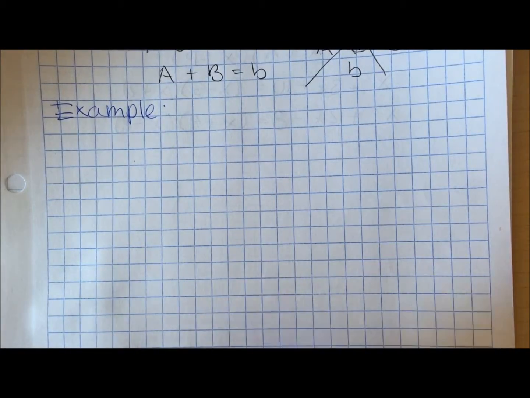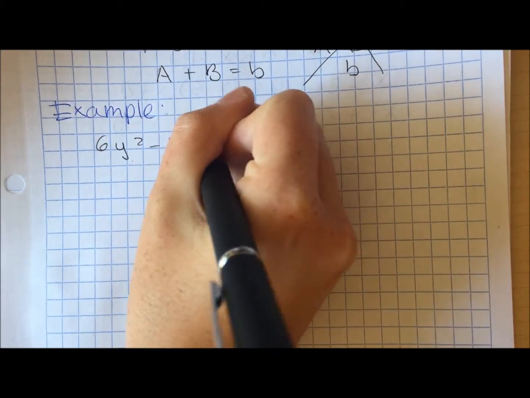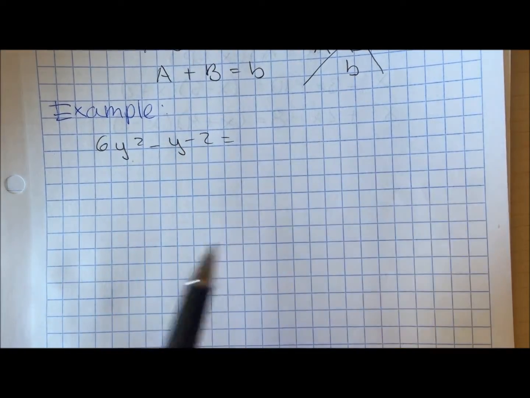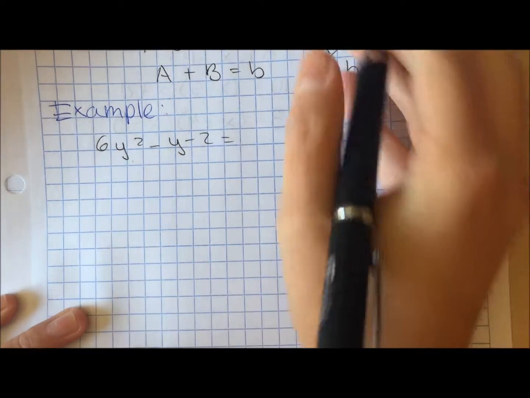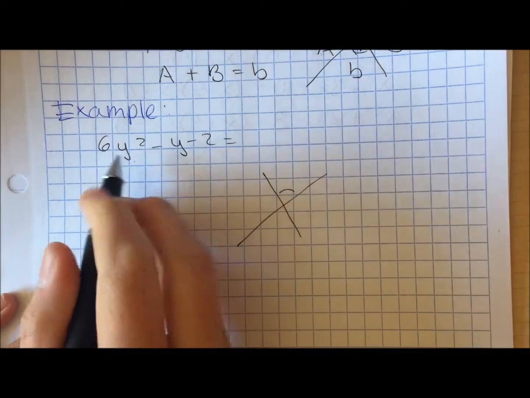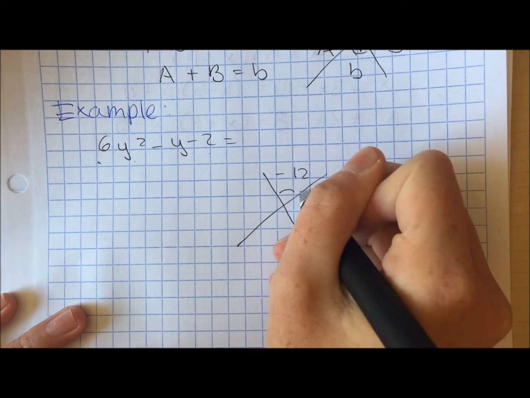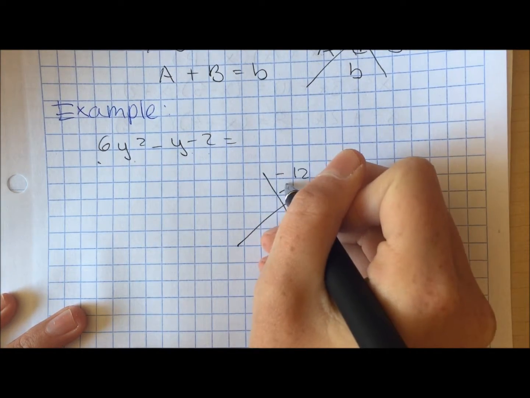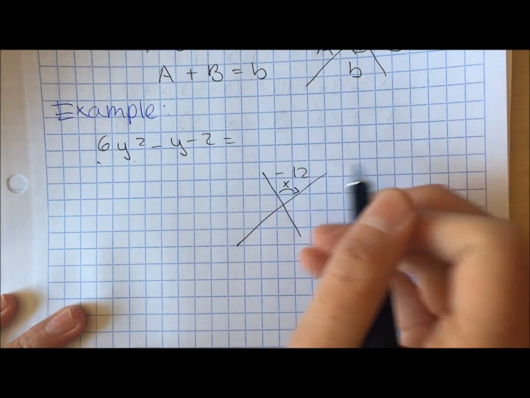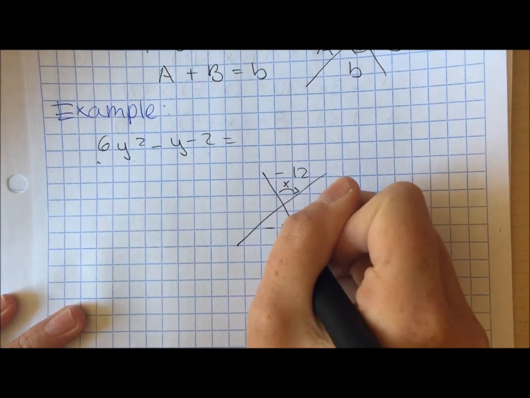We're going to use some examples to understand it better. We're going to solve this trinomial, 6y squared minus y minus 2. First, we draw our diamond. We multiply 6 times minus 2, which is minus 12. The two numbers we will find should multiply to give us minus 12, and the middle term is minus y, so it's minus 1 here.